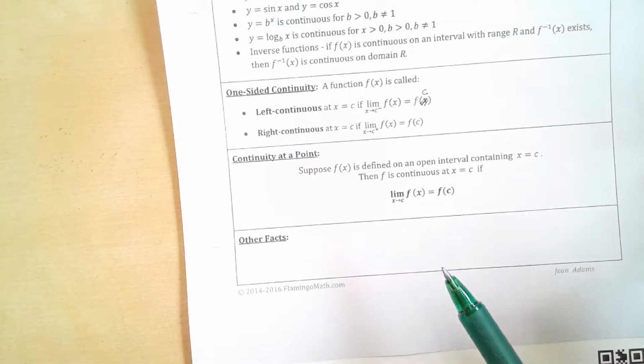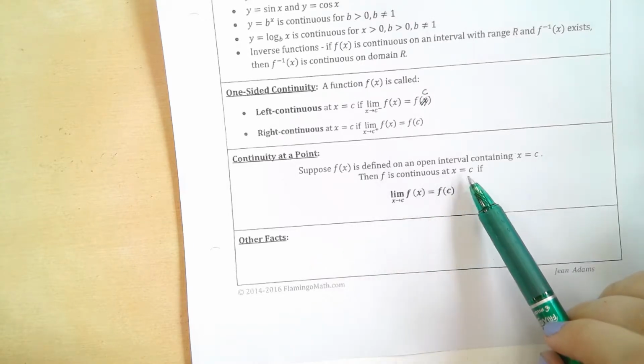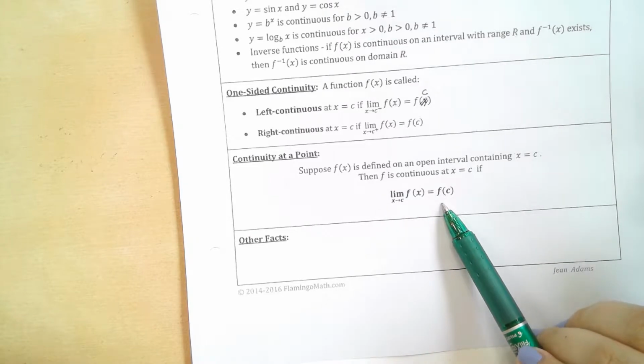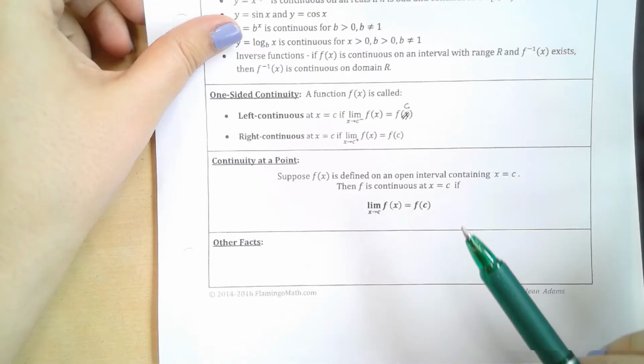Suppose f of x is defined in the open interval containing x equals c. Then f is continuous at x equals c if the limit as x approaches c of f of x is equal to f of c. This is actually what we already defined at the beginning of this lesson, so that should make good sense to you. So let's put some of this into practice.